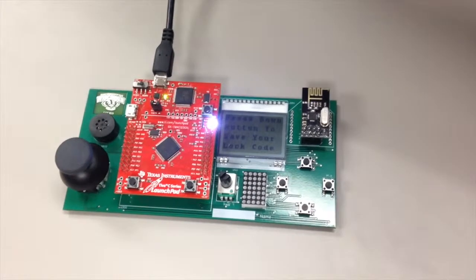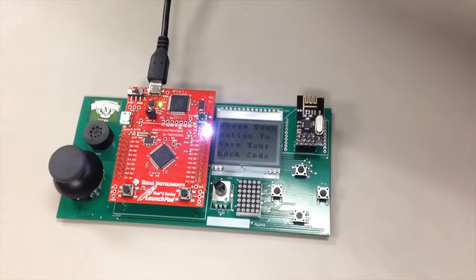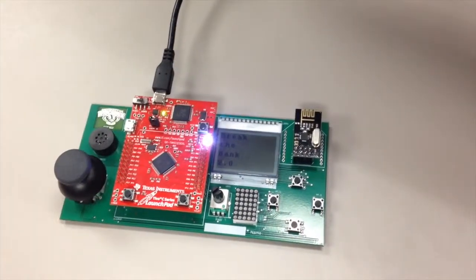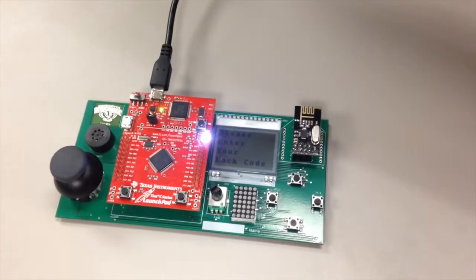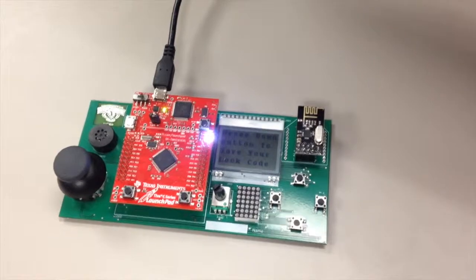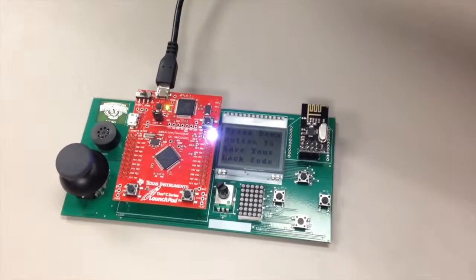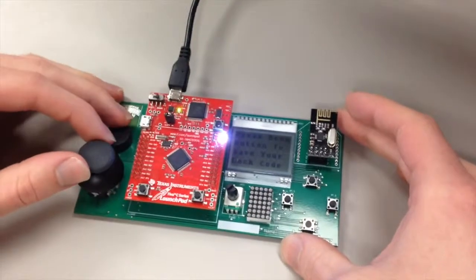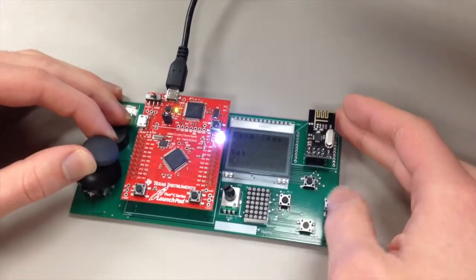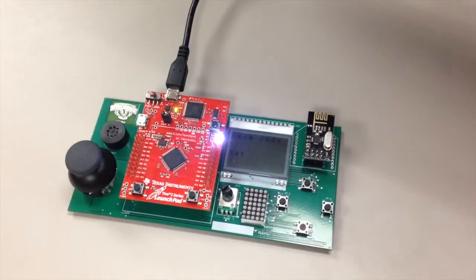Alright, so now we are going to start our game demonstration. On both boards we're going to hit reset, and we're going to show you the transmission portion first. It prints the title and requests that the lock code is entered. It describes the fact that you're supposed to set it with the joystick and then press the down button to submit it. So here, for example, I'm just going to push the joystick up and to the right for an example lock code, and then once I hit down, it's going to confirm that the lock code has been set.